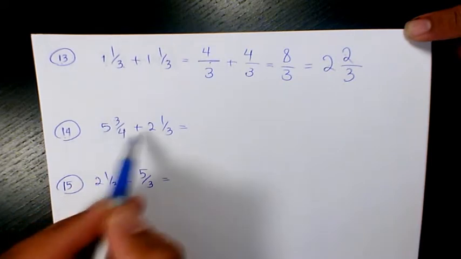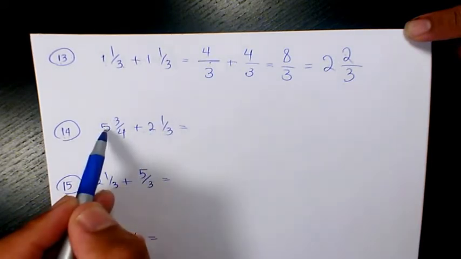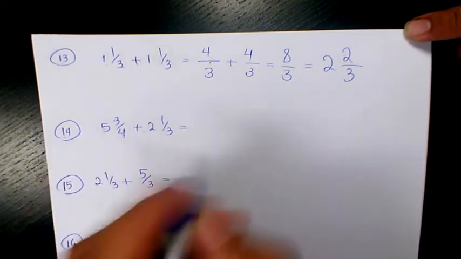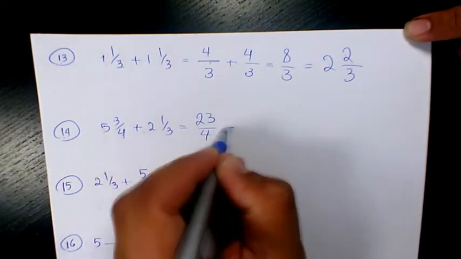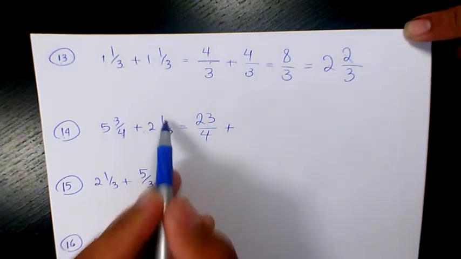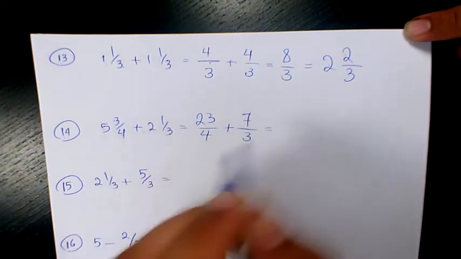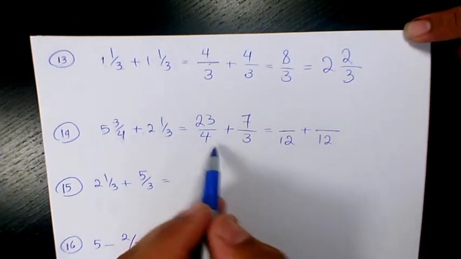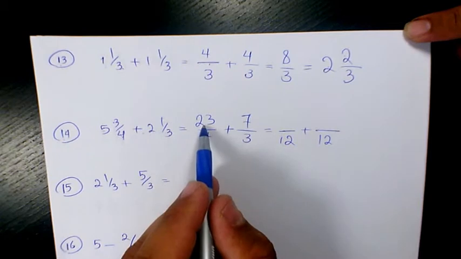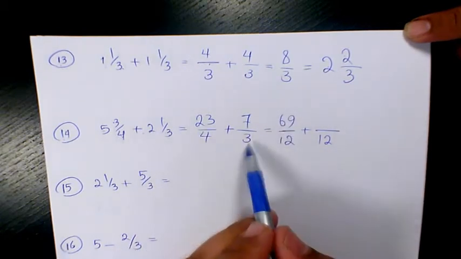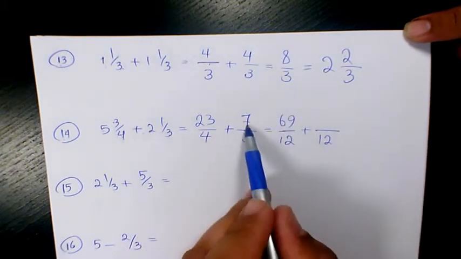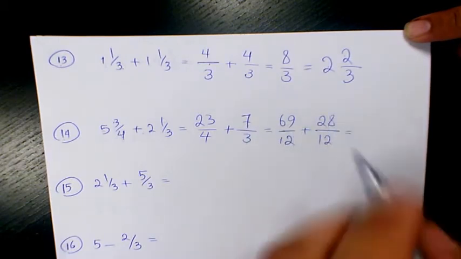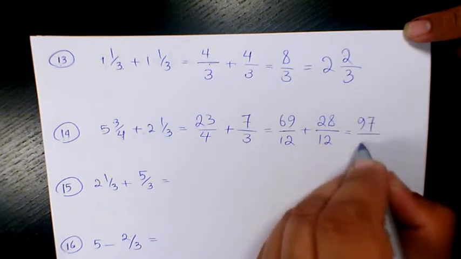5 3/4 plus 2 1/3. So we have 5 times 4, 20, plus 3, 23. So it's 23 over 4. 2 times 3, 6, plus 1, 7. 7 over 3. Then we need to do the common denominator. It's going to be 12 for both of them. 4 times 3, 12. 23 times 3, 69. 3 times 4, 12. 7 times 4, 28. 69 plus 28 is going to be 97 over 12.